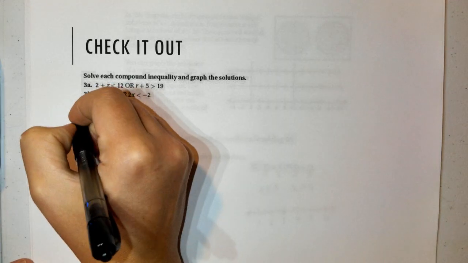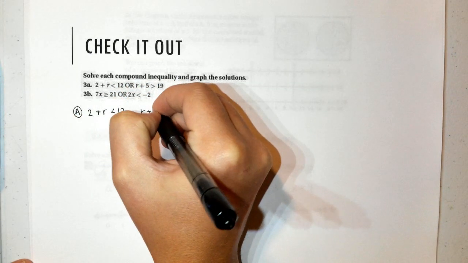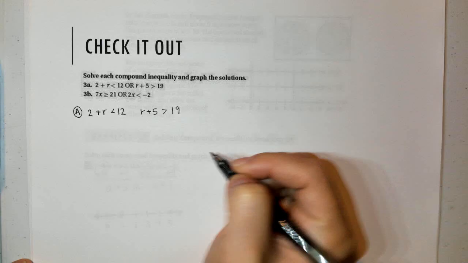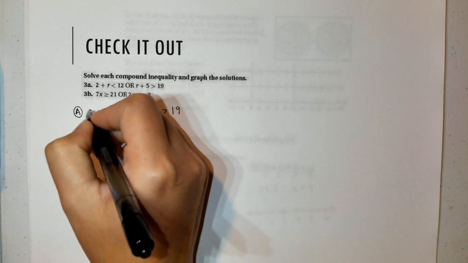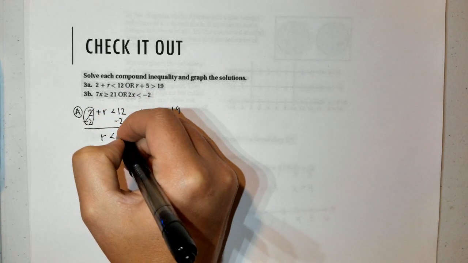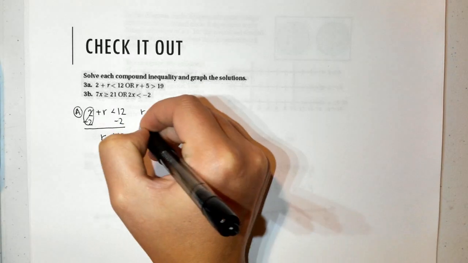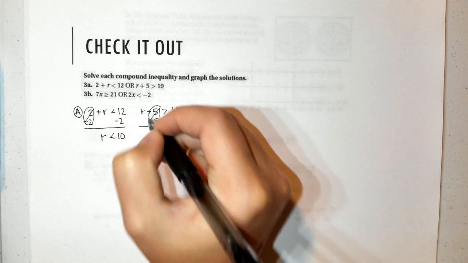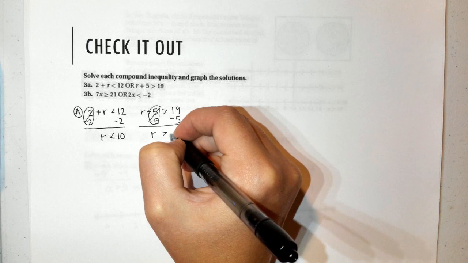So for A, we have 2 plus r is less than 10, or r plus 5 is greater than 19. So the first one, I'm going to subtract 2 from both sides. 2 minus 2 gives you 0, so you're left with r less than 12 minus 2, which is 10. Second one, subtract 5 from both sides. 5 minus 5 gives me 0, so I'm left with r greater than 19 minus 5, which will give you 14.